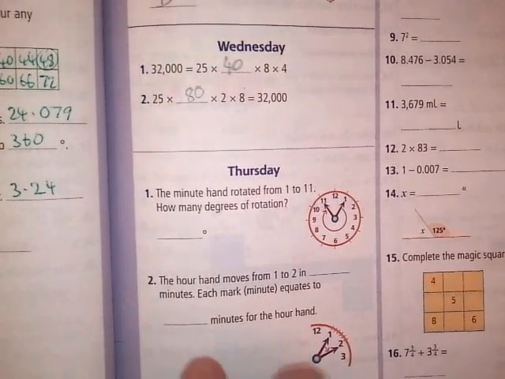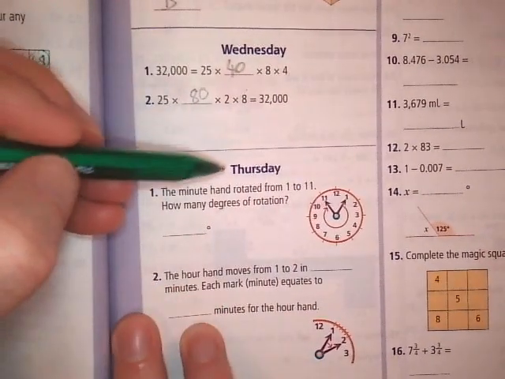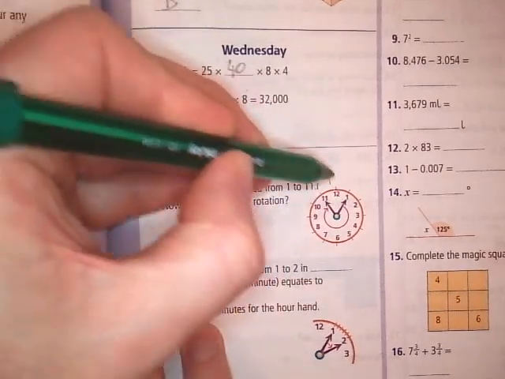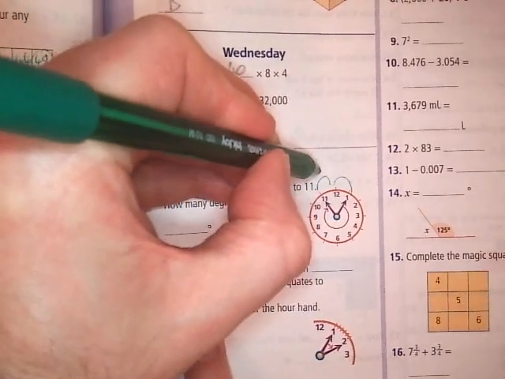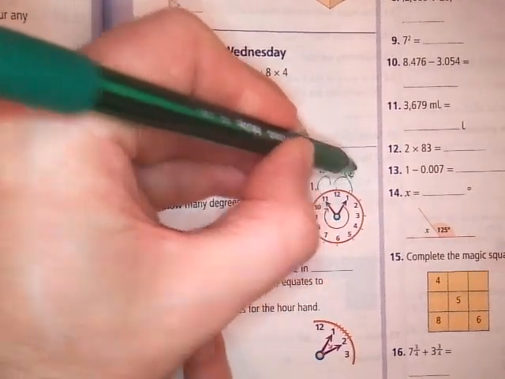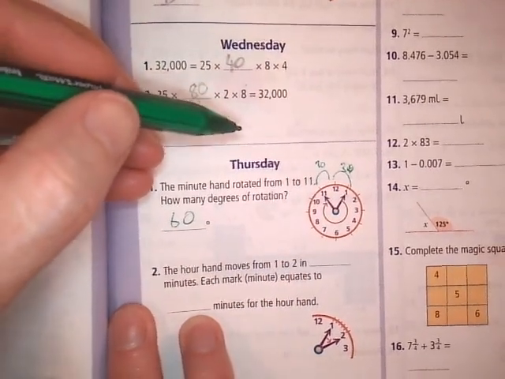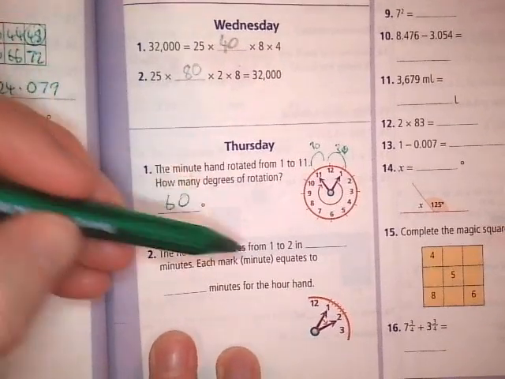Thursday's problem solving. The minute hand rotated from 1 to 11. How many degrees of rotation? Last day we were saying that each jump is 30 and 30. Well, so that's 60 degrees. And the hour hand, here we go.